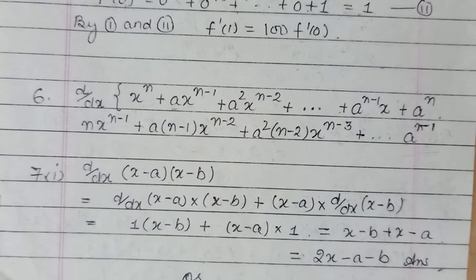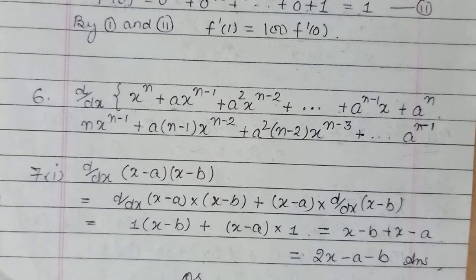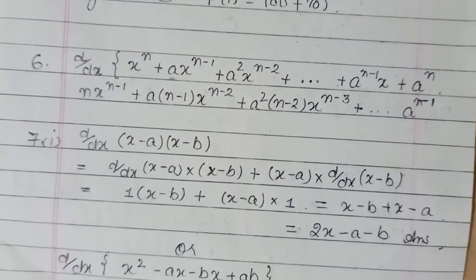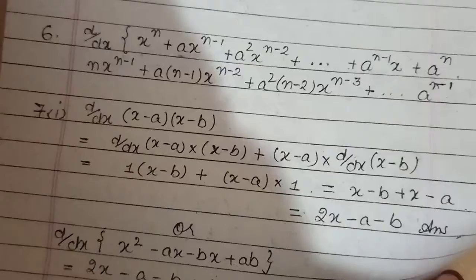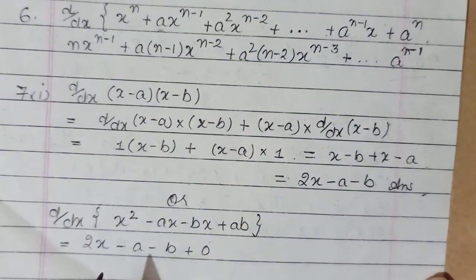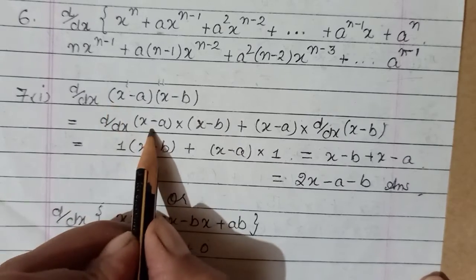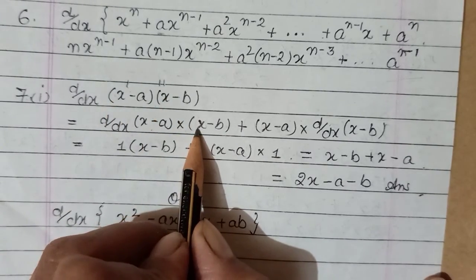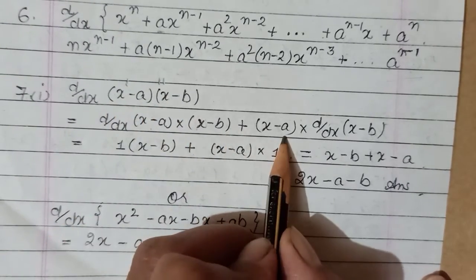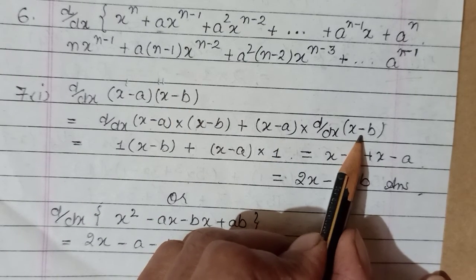Now in the seventh one you have d by dx of (x minus a) into (x minus b). Now for this one, children, you can use product rule. We had studied product rule. So take this as your first function, this one as your second function. So derivative of first function into second function multiplies like this, plus first function stays the same, derivative of second function comes.